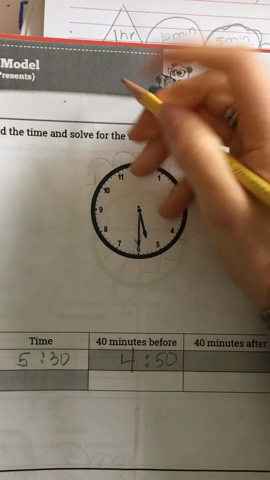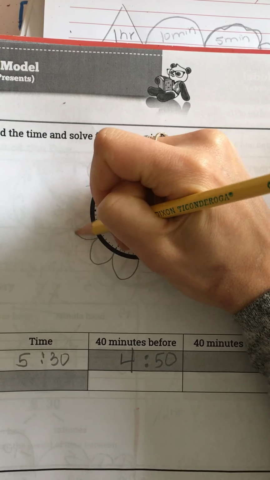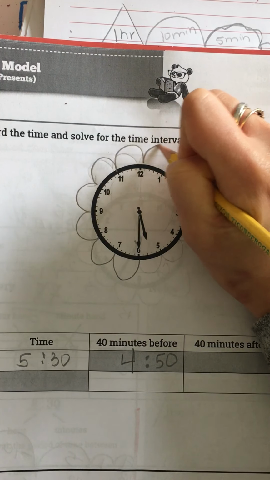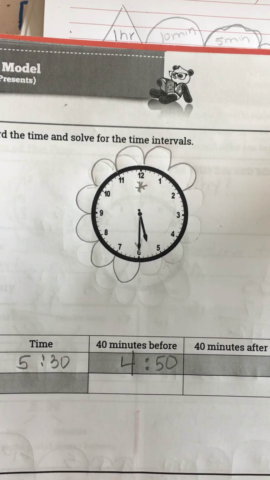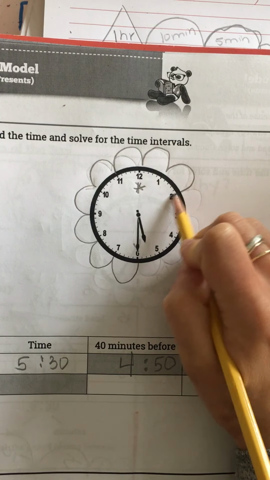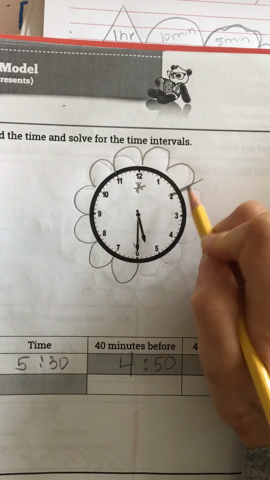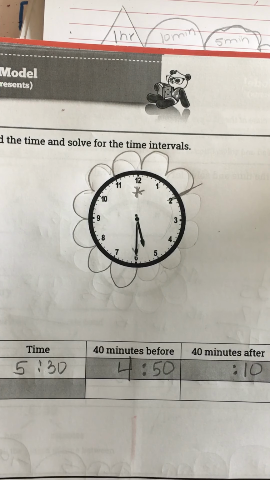Okay. So I'm going to start at 5:30 and I'm going to go 40 minutes ahead. So 5, 10, 15, 20, 25, 30, 35, 40. And I'm going to put a little star here. We'll talk about why in a second. So what is my new minute mark? It is on the 2. So that's 5, 10 minutes. So it's something with 10 minutes.